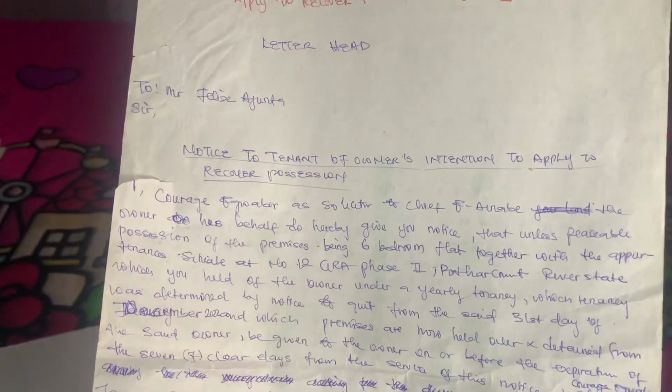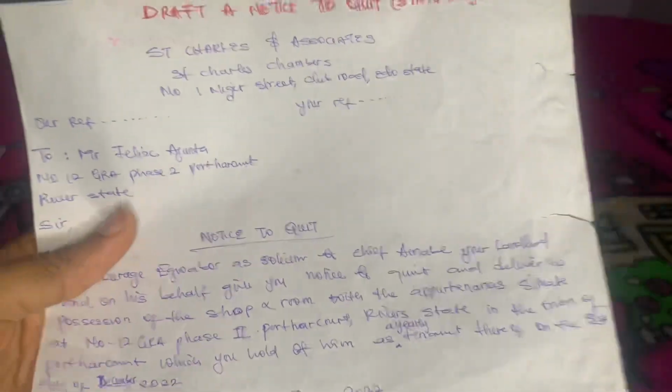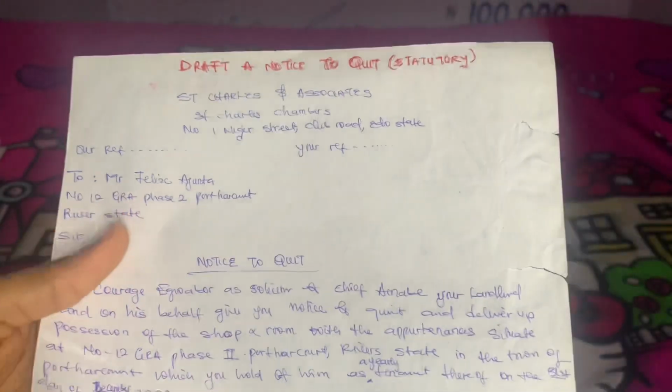Now, another draft I had in civil litigation, you can see a copy here. It's a notice of owner's intention to recover possession and notice to quit. I have it on the front page and the back page. You'll be taught this subsequently in civil litigation. But the point is that every draft should be in a paper. You put them together like this.